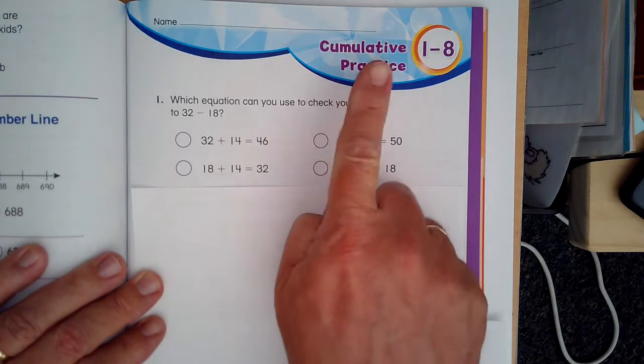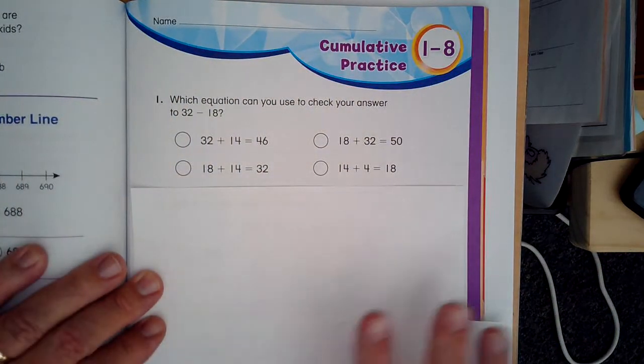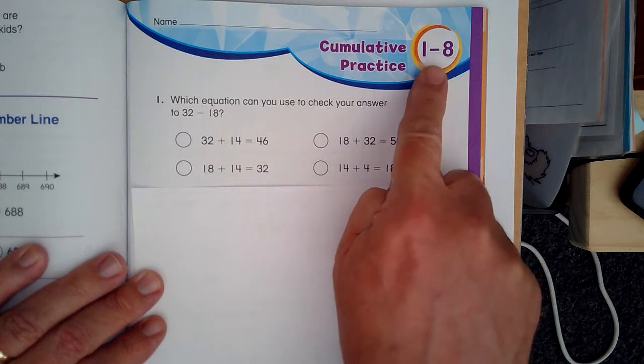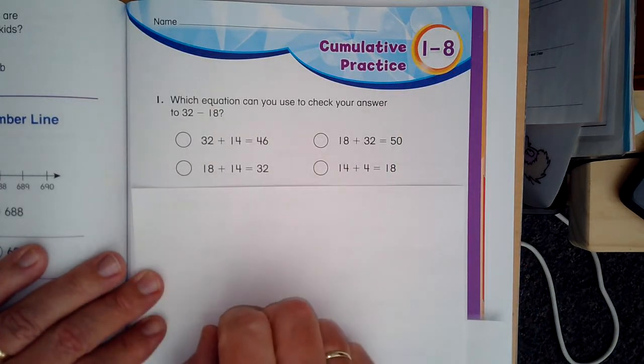Today we're going to do some practice. Cumulative practice means we're going to look at practice from all of the chapters that we've covered up to now, 1 through 8, except for the one that we skipped. Don't worry about that one yet.